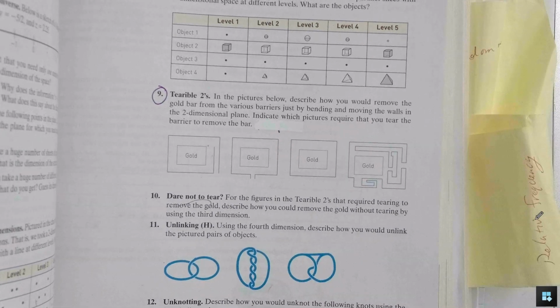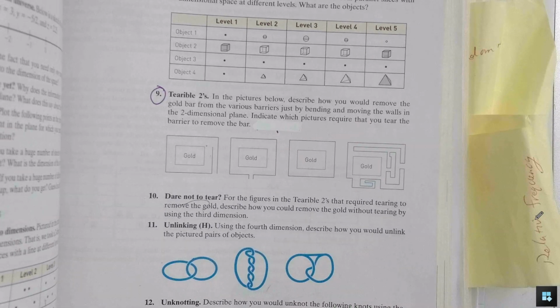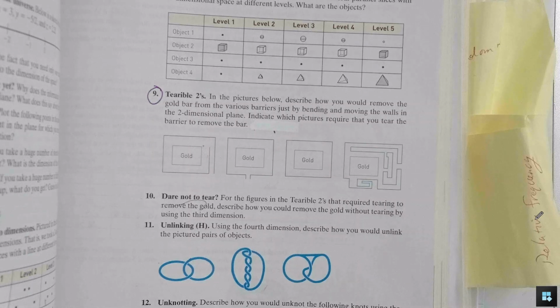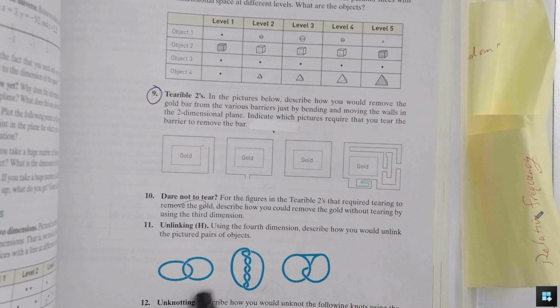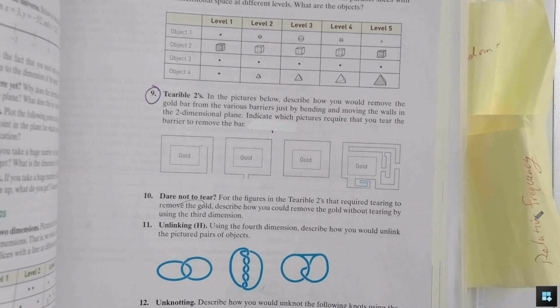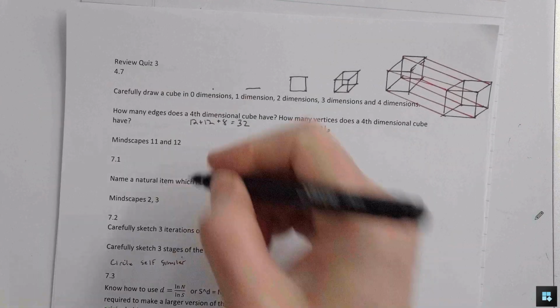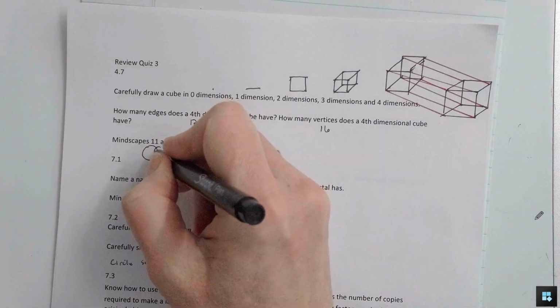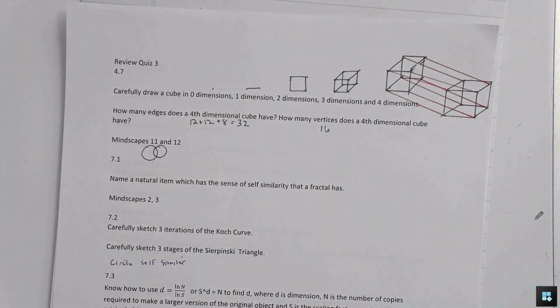Using the fourth dimension, describe how you would unlink the pictured pair of objects. So we'll go ahead and just draw this pair of links and describe how you'd use the fourth dimension to unlink those. Is that a quiz question? Yes. So 11 and 12 are similar quiz questions. How do you use the fourth dimension to unlink three-dimensional objects?